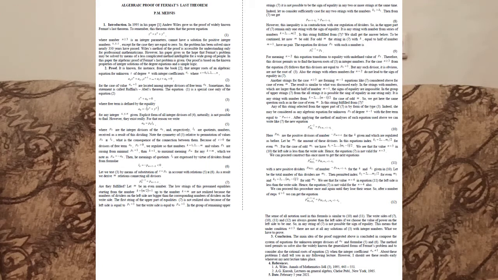Let m sub 1 be the amount of these divisors. In this equation, index k sub 1 equal to 2, and so on, m over 2 for even m sub 1. For the case of odd m sub 1, we have k equal to 2, and so on, m sub 1 minus 1 over 2.